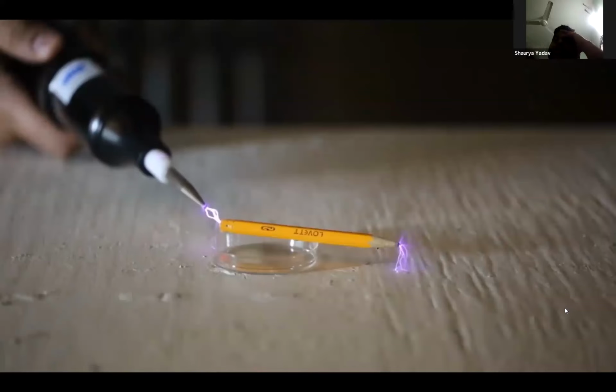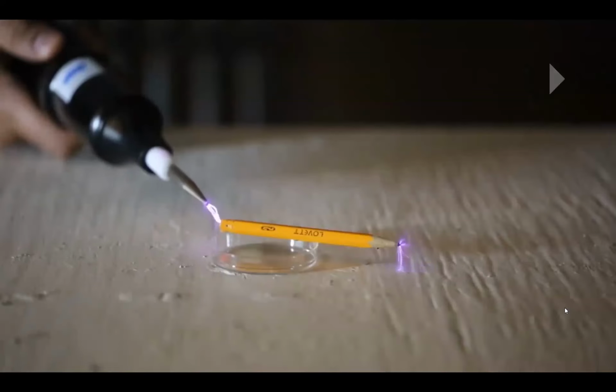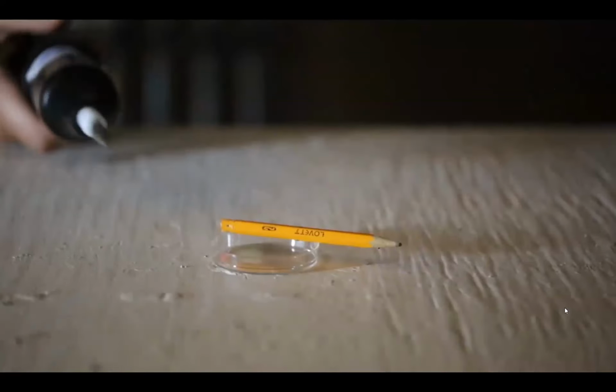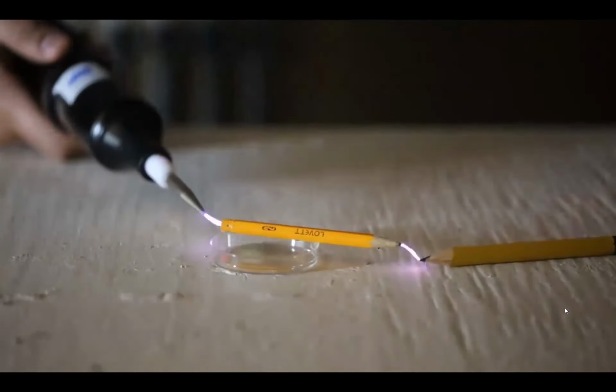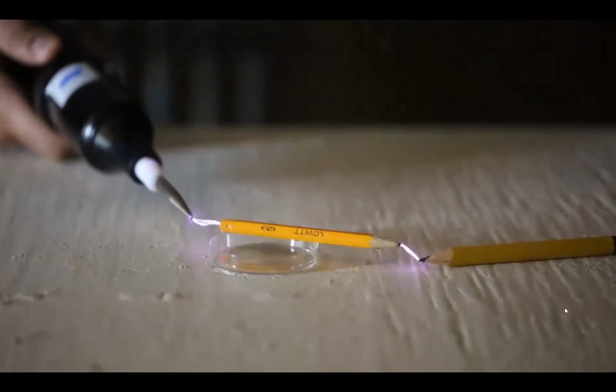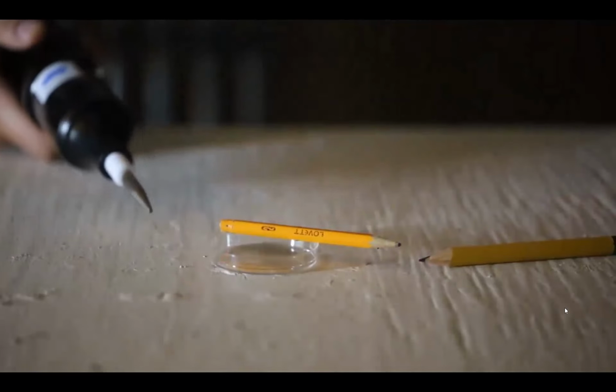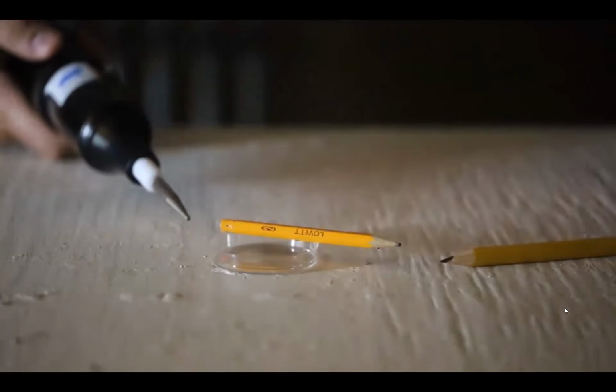It is the graphite conducting. Graphite is a good conductor, right? So the spark is going from one end, through the graphite, and coming out from the other end and hitting the ground, because ground is zero potential. Going into the pencil and coming out to the other side. Let's put another pencil over here and see what happens. Wow, look at that. This is so cool. It's just going through the pencils.